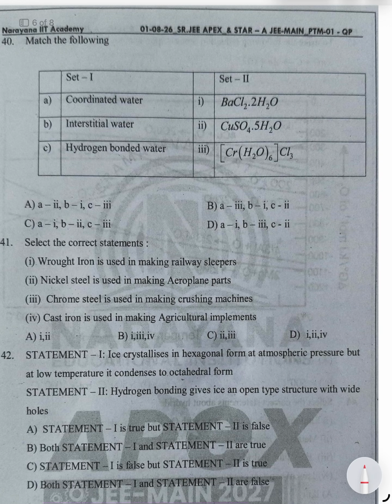Next, match the following type of question. Here it is coordinated water, interstitial water and hydrogen bonded water. Coordinated water is nothing but hexaaquachromium(III) chloride. That is third one is the correct for the coordinated water. Next one is interstitial water. Interstitial water is first one. Example is BaCl2 dot 2H2O. Next, hydrogen bonded water is there in the case of copper sulfate, dot 5H2O. Next, 3, 1, 2. B is right.